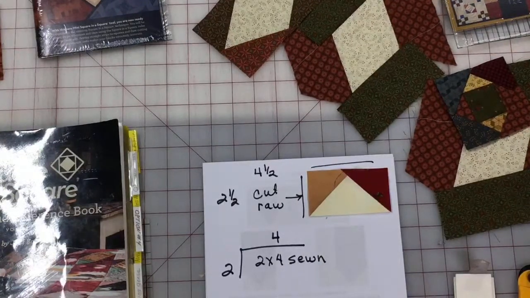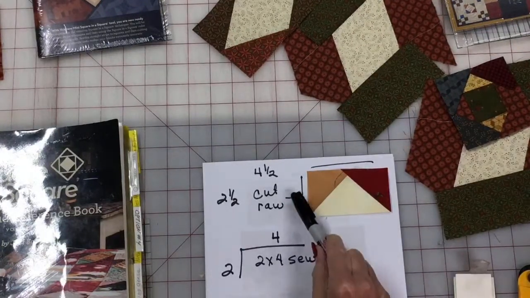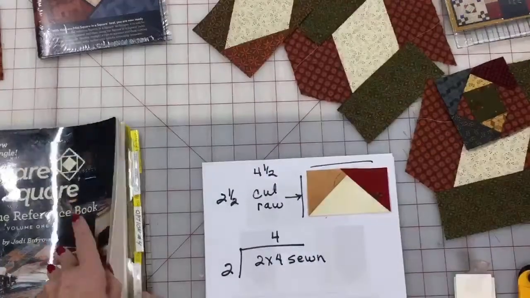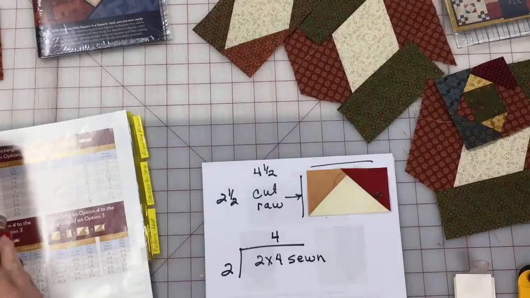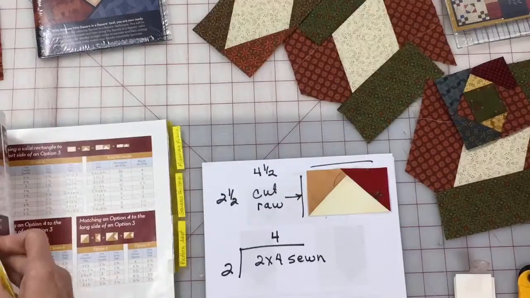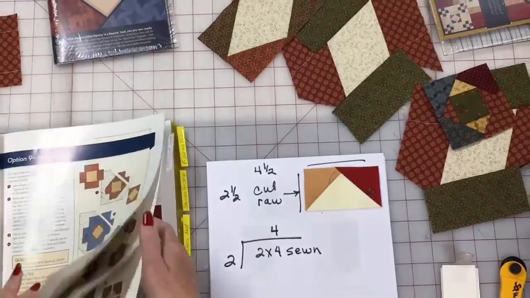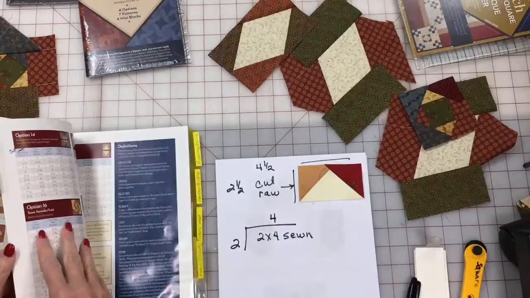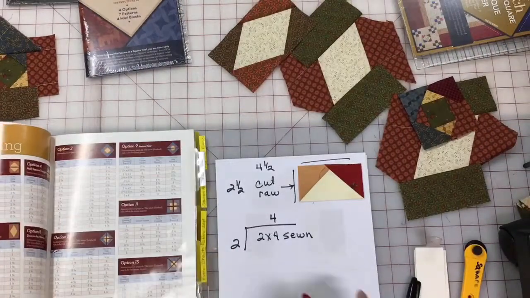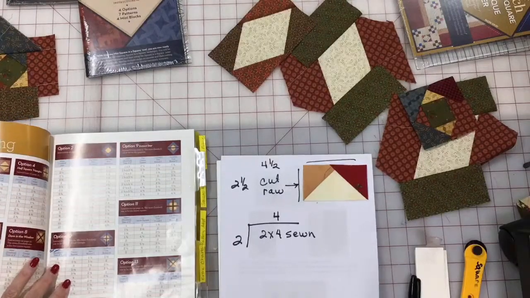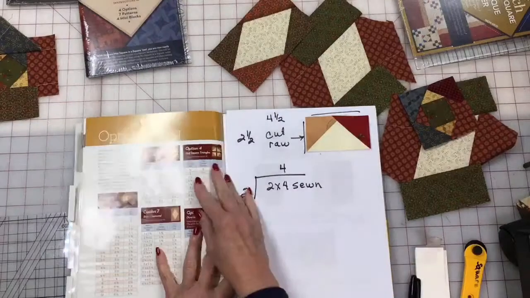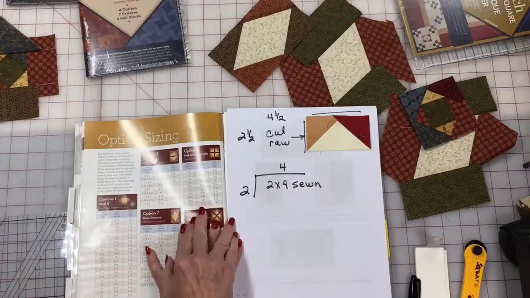And when you look at your charts, you have to know, are we talking about a cut raw edge size, or are we talking about a sewn size? So when you go back to page 34 in your book again, think about all the quilts that have flying geese in them and how beautiful they are. You see the quilt and you think, oh, that's so pretty, I want to make that, and then you start looking at it and you think, oh my gosh, it's got all of those flying geese in it, I don't want to mess with that many flying geese.